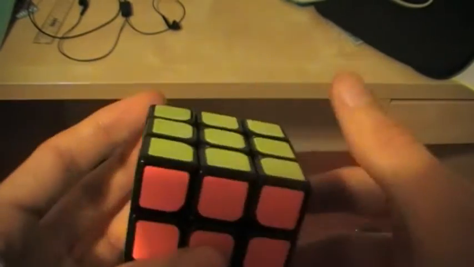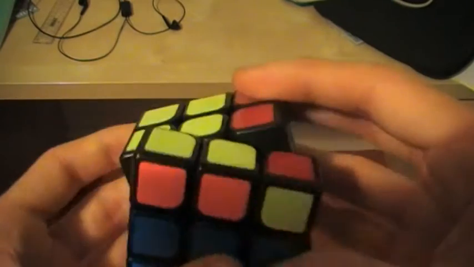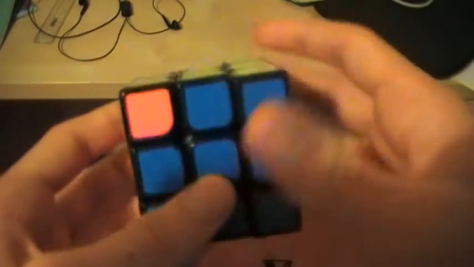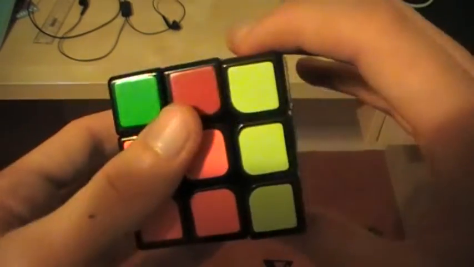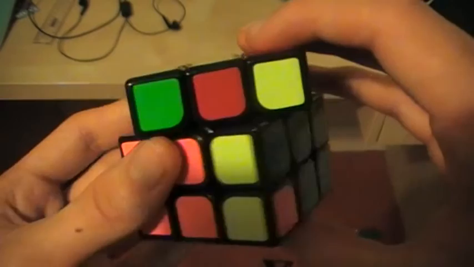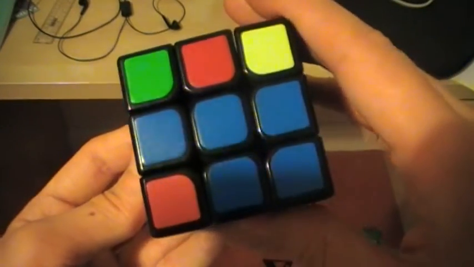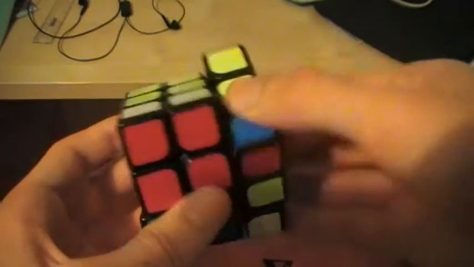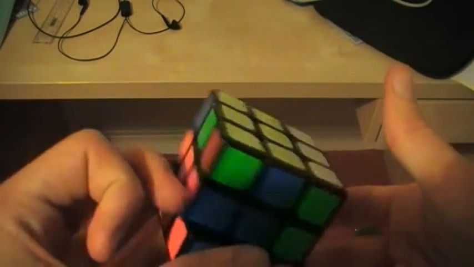So it's kind of a cross between that one and that one. Finger tricks for that are R prime, D prime, like that, F, continue, that's normal.